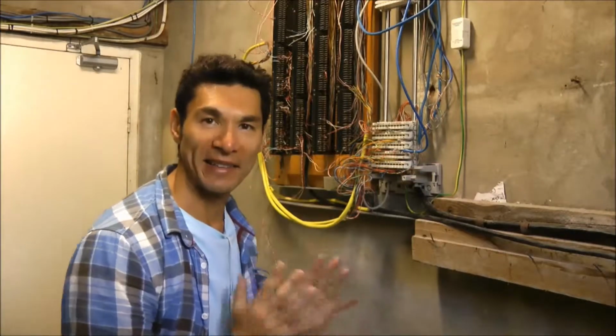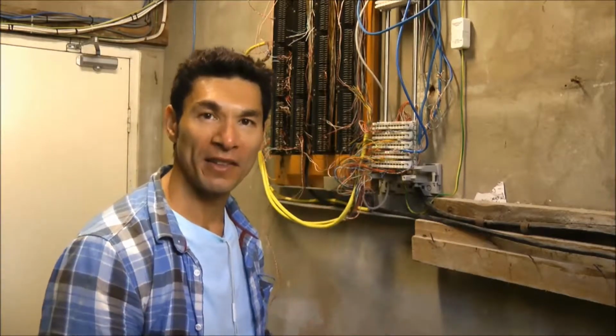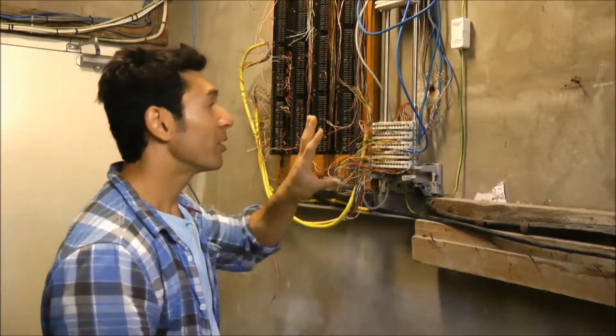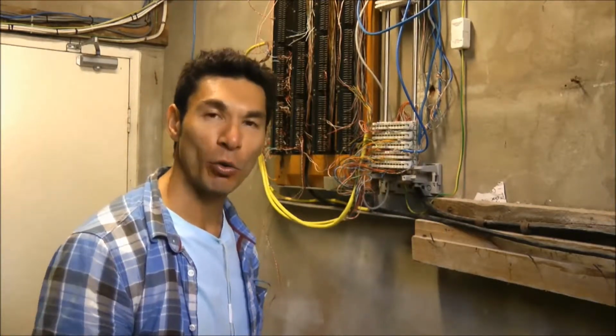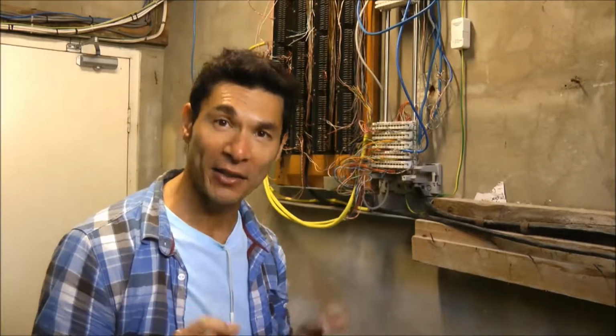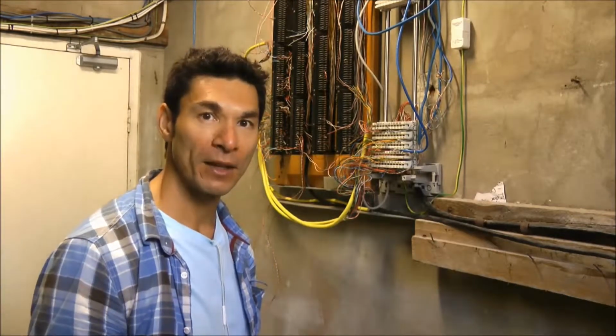So all the new cabling is now installed, and I'm now ready to cut over the services from the old frame here to the new frame here. Now this is a painstakingly slow and methodical process, because you want to make sure you've got everyone's services right, and you want to keep the customer's downtime to a minimum.